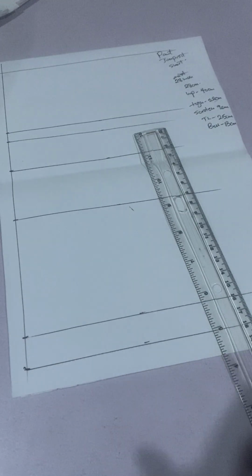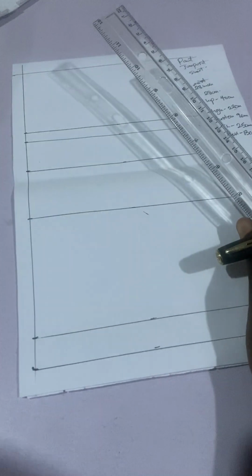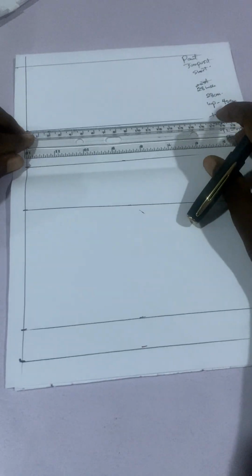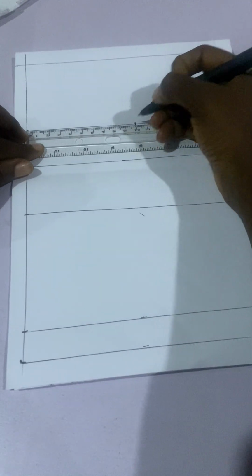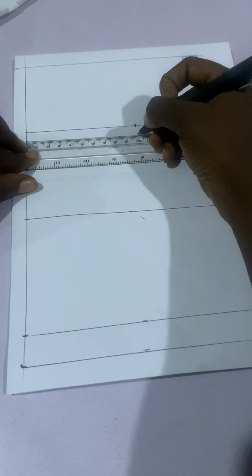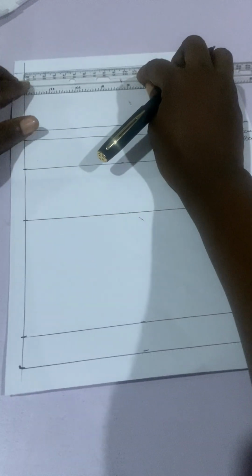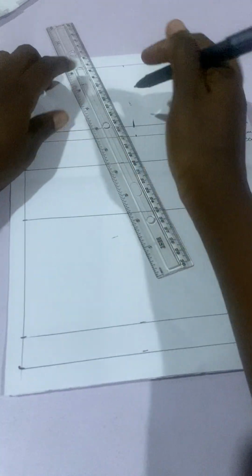Okay, so that being said, the next thing we're going to do is to measure our hips. My hips divided by 4 is 10, so I'd mark my 10 here, and I'll do the same thing for the crotch side. I'll come up here and do the same thing and mark, then connect these points.